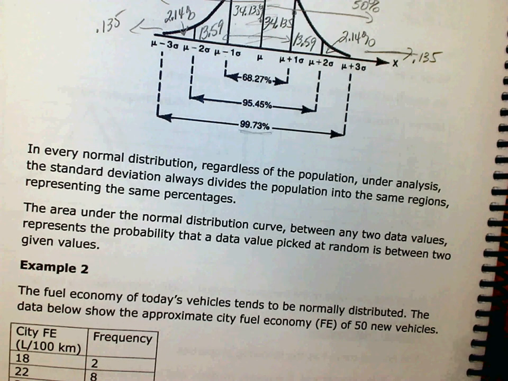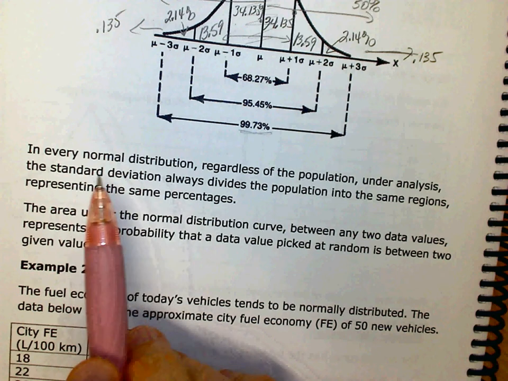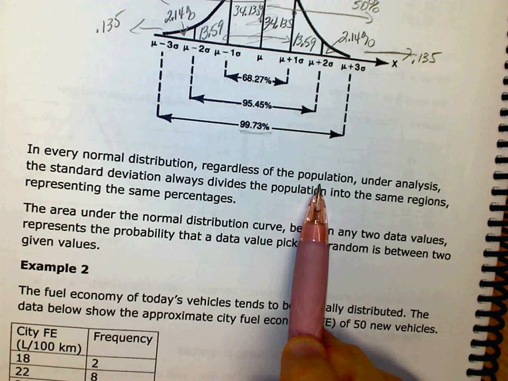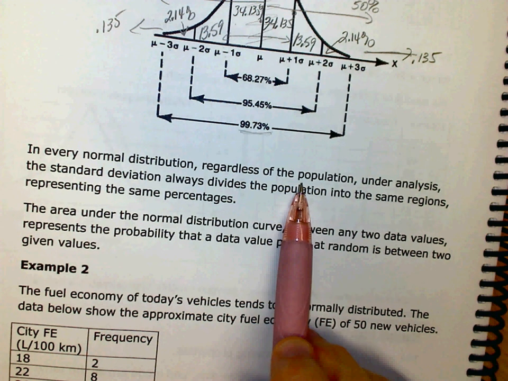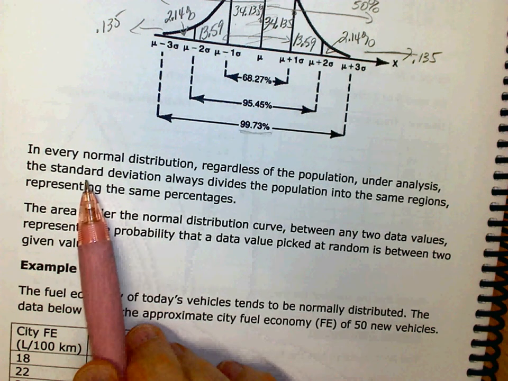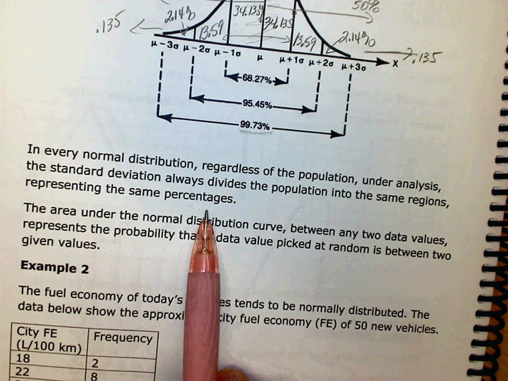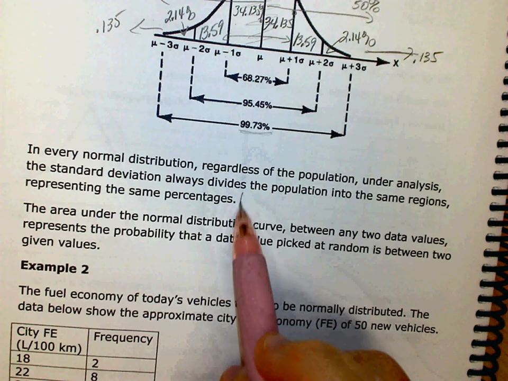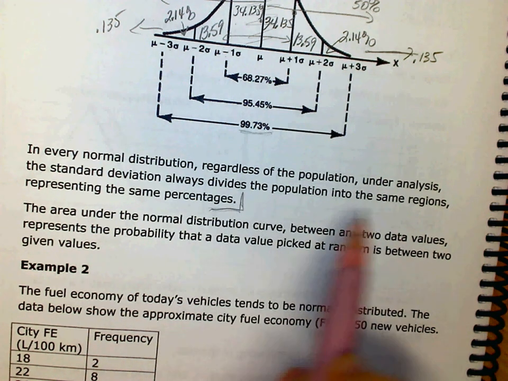Okay? In every normal distribution, regardless of the population, whether you're talking about GDP per capita for the world or average height of students at York Mills, the standard deviation always divides the population into the same regions representing the same percentages. And as you get more experience with your calculations, I'm going to keep pointing that out.